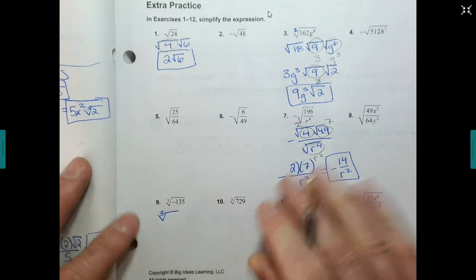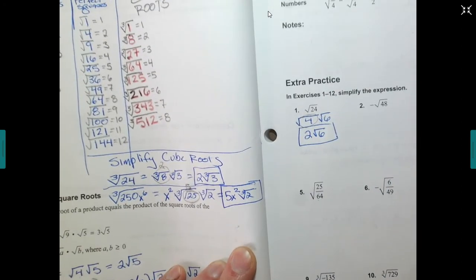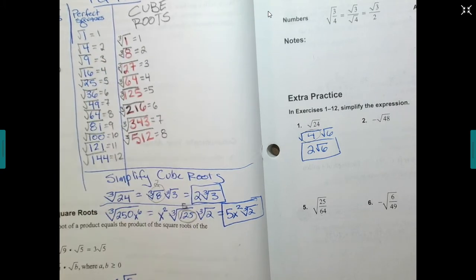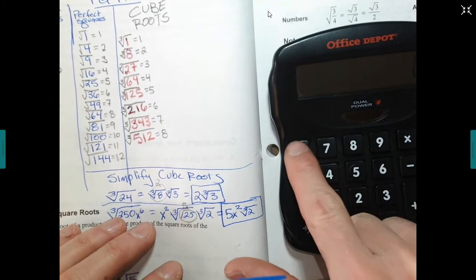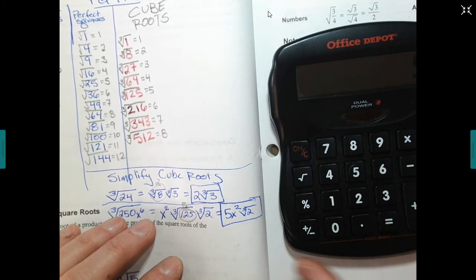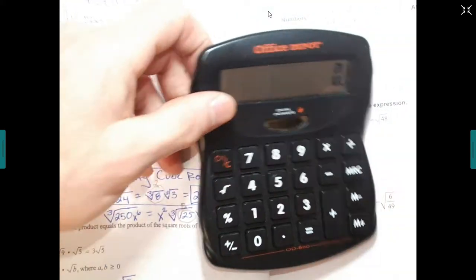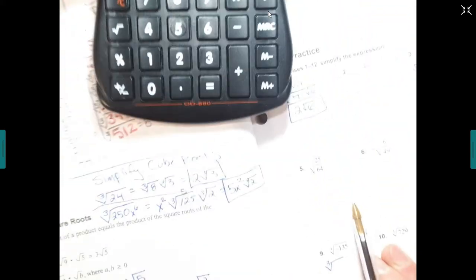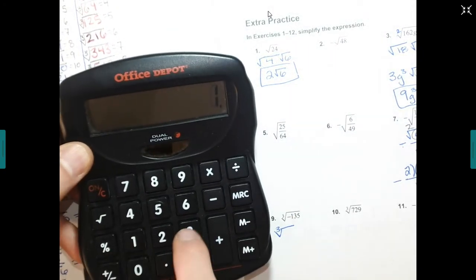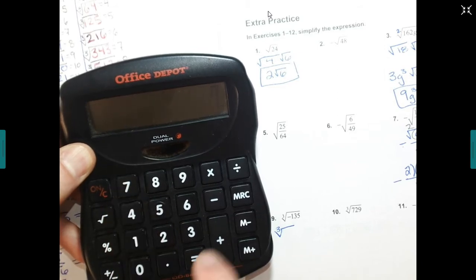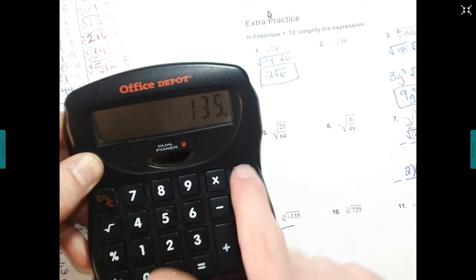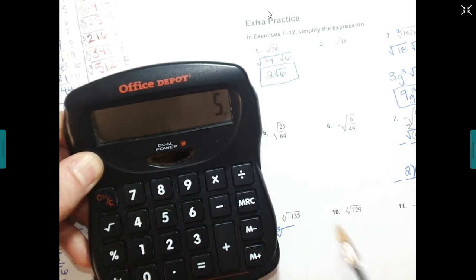What times what? So if I'm going for a negative 135, is there anything here? I wonder if 135 is divisible by 27. Yes, 135. Oops, I didn't show you that. So I did 135 divided by 7. And, oh wait, nope. 135 divided by 27 is 5.